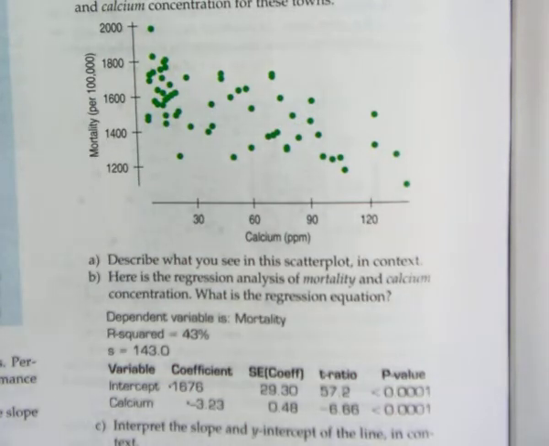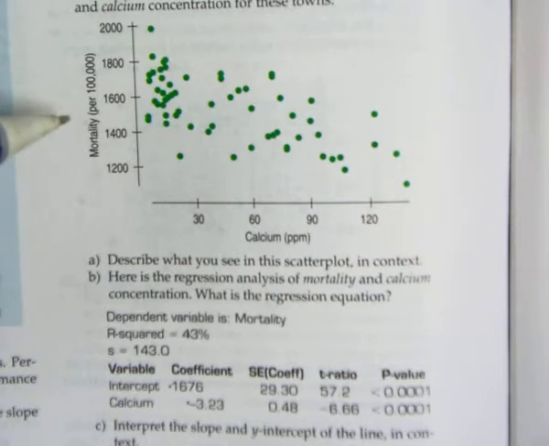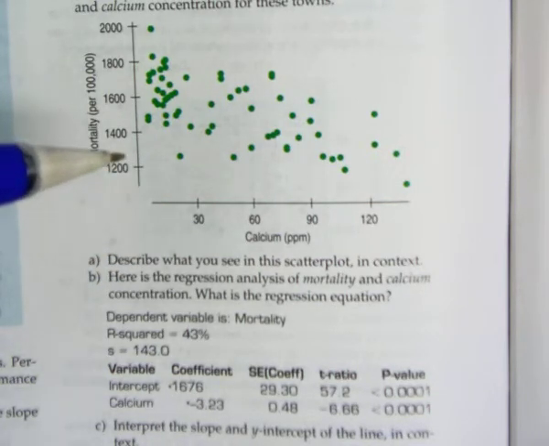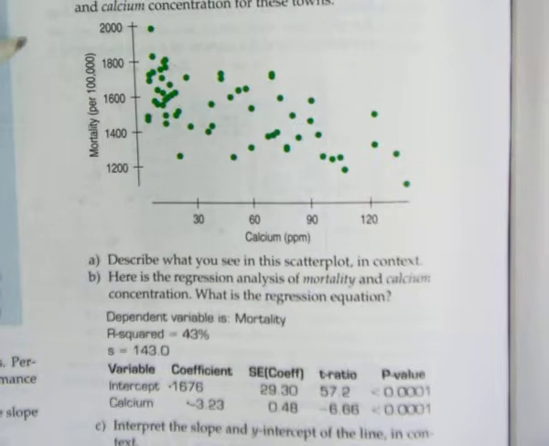Okay, so in this problem we have a scatter plot with calcium and mortality per 100,000 people. So describe what we see in this problem. Well, let's talk about strength. It's moderately strong, so I would say it's moderate. It's definitely negative. It appears to be linear. It's going down in kind of a straight trend, and there really don't appear to be too many outliers.